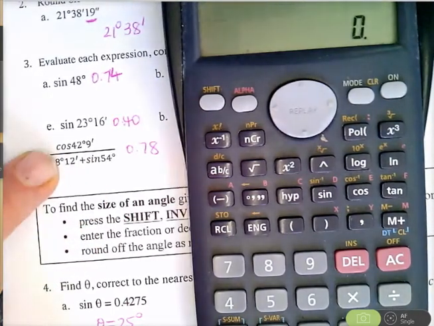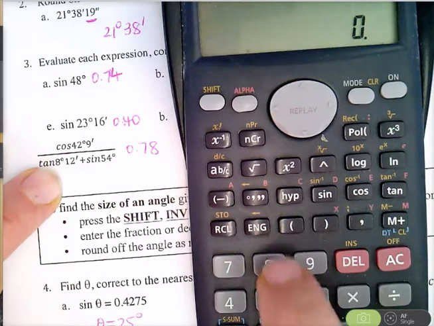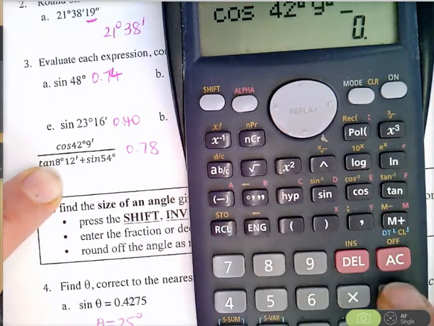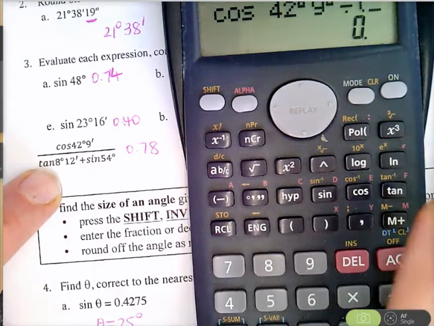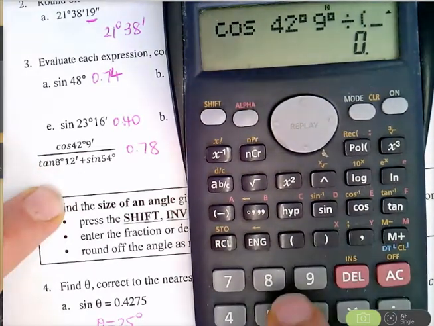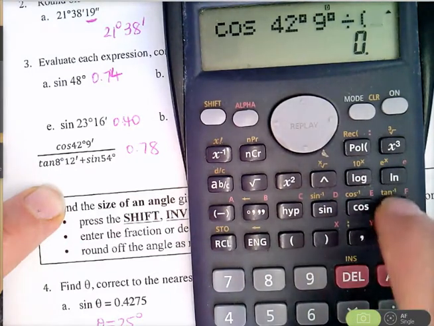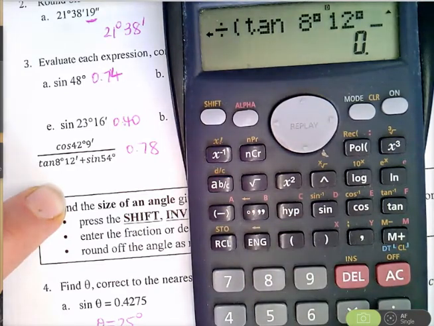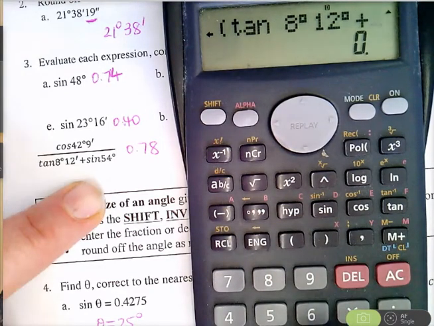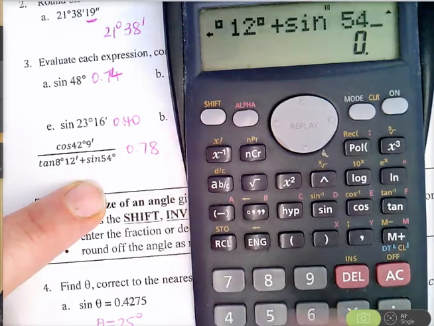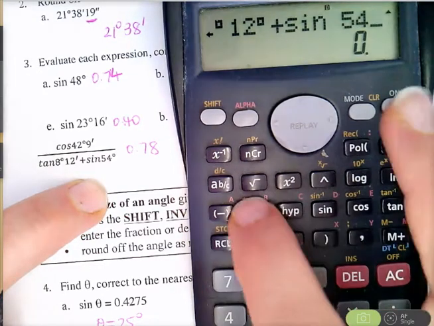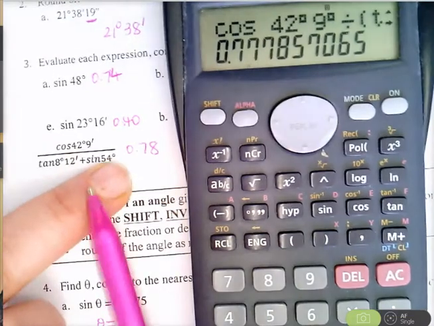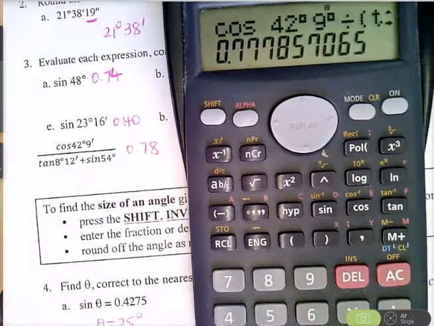And we did ones like this before, but I'll just do that one as well. Cos 42 degrees, 9 minutes, divided by, remember to open your brackets and put the whole of the denominator down, tan 8 degrees, 12 minutes, plus sine 54. Now you don't have to press the degree button for 54 degrees, but you can if you want, and close brackets, and we get the same answer, 0.777, which rounds off to 0.78.